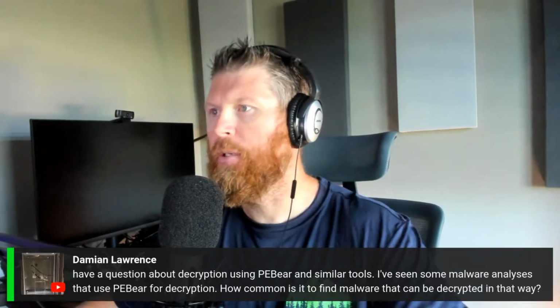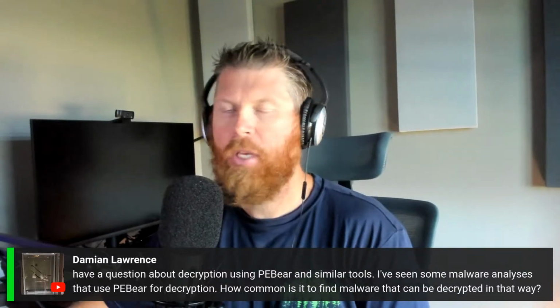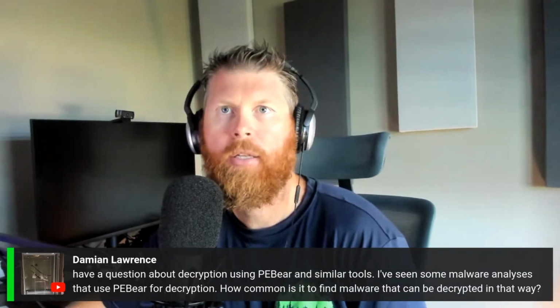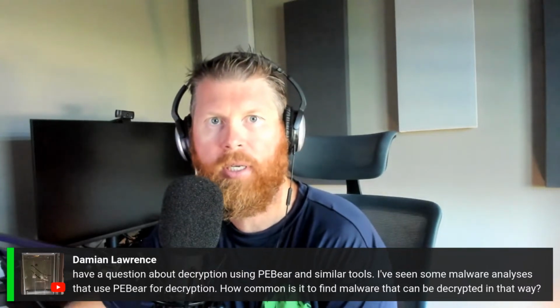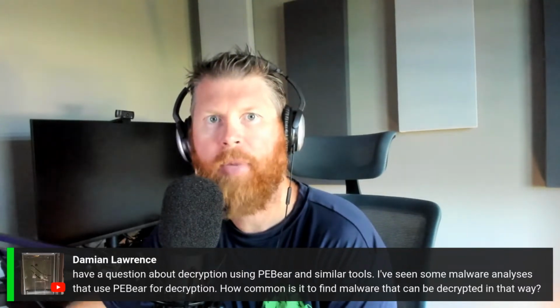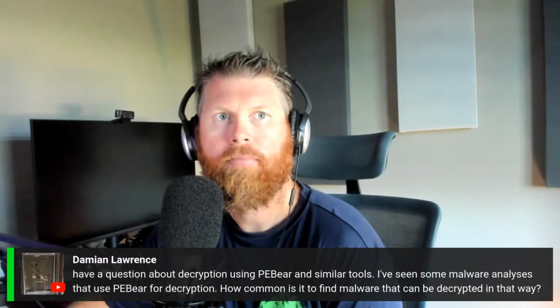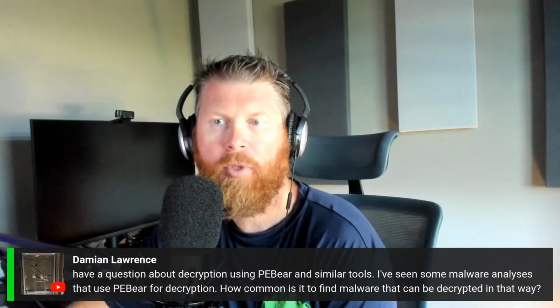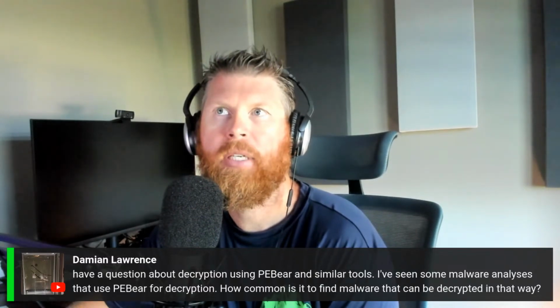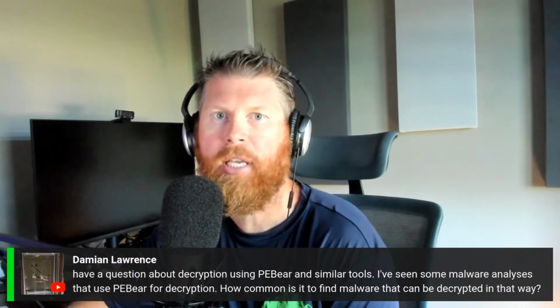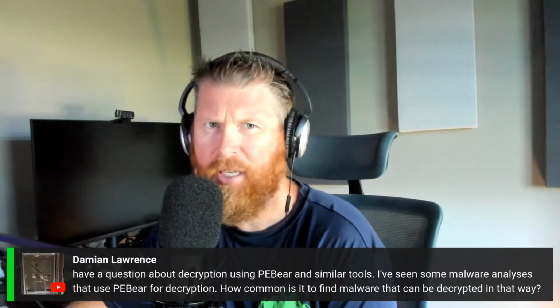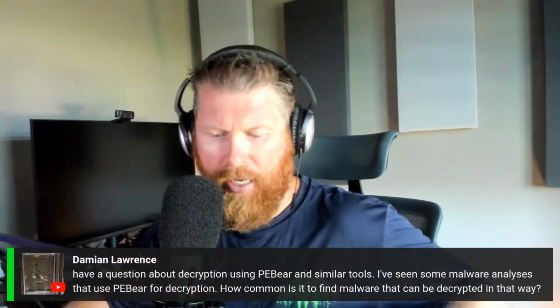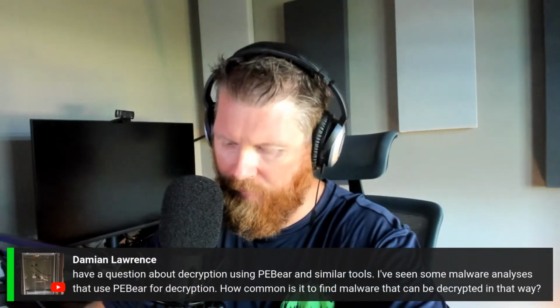One question, about decryption. I'm not sure how PEBear does it, and so I'm not entirely sure if there's just certain algorithms that it can detect, maybe compression or something, that it might be able to then get you past a layer. XOR could be one that a tool can handle; if it's a single byte, usually those are fairly easy to recover. But anything that's more advanced, like an RC4 key, anything that's got a key, you'd have to be able to recover the key. So I'm not entirely sure how PEBear does that. Maybe I'll take a look at that as future video content.